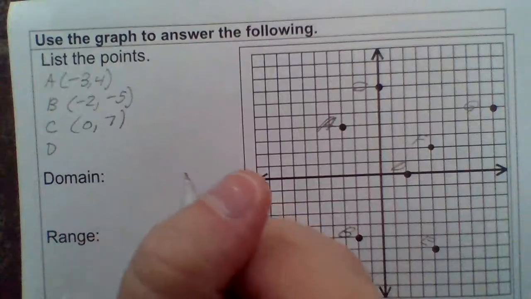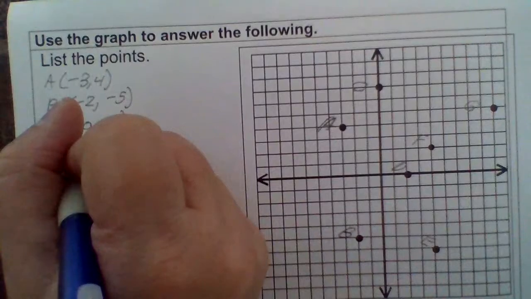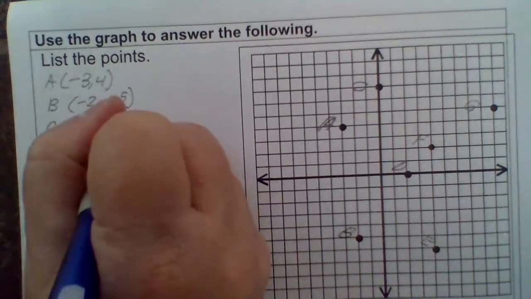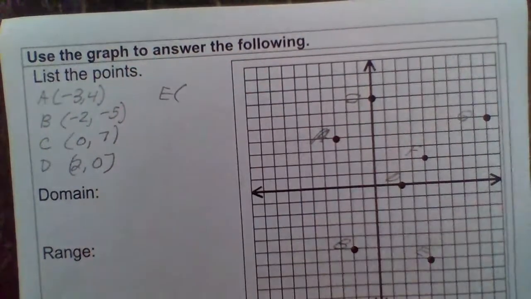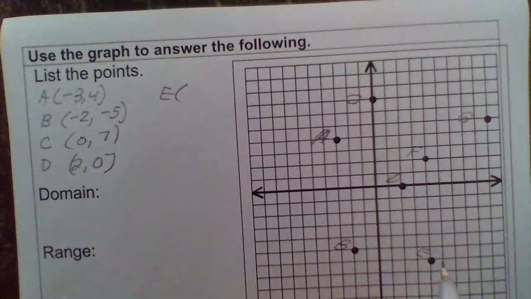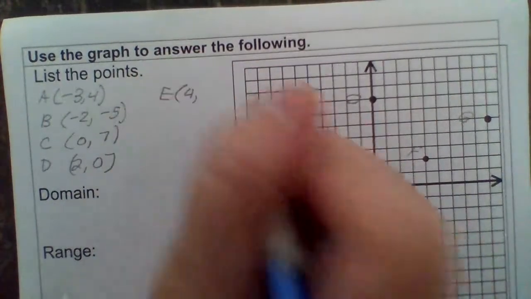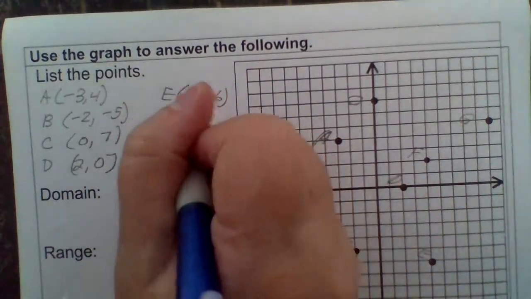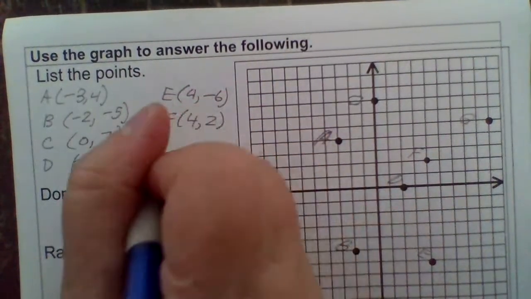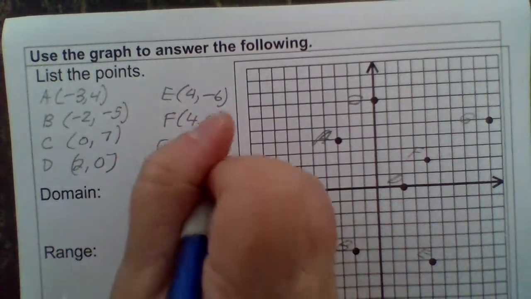D is (2, 0). I went 2 to the right and I did not go up. Sorry, that's a parenthesis. E is (4, -6), four over and 6 down. F is (4, 2), 4 over and 2 up. G is (9, 5), 9 over and 5 up.